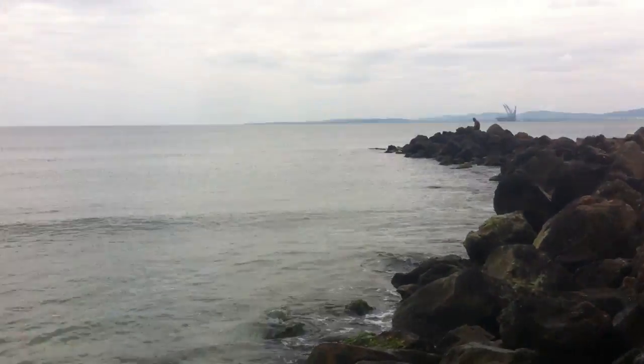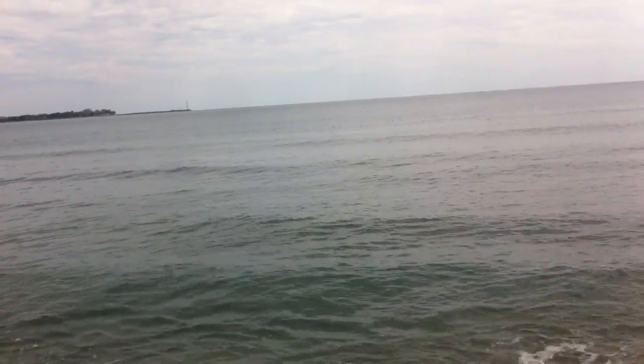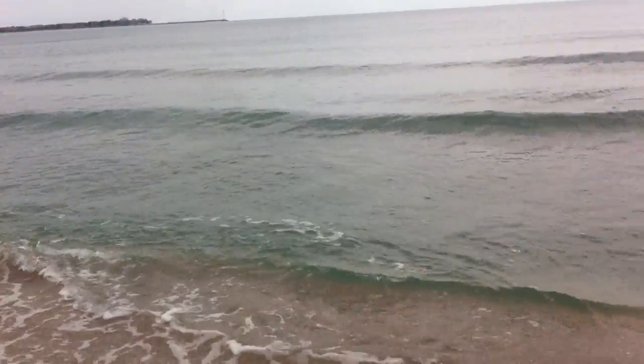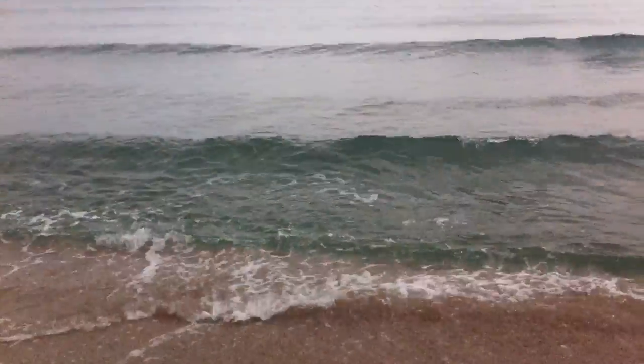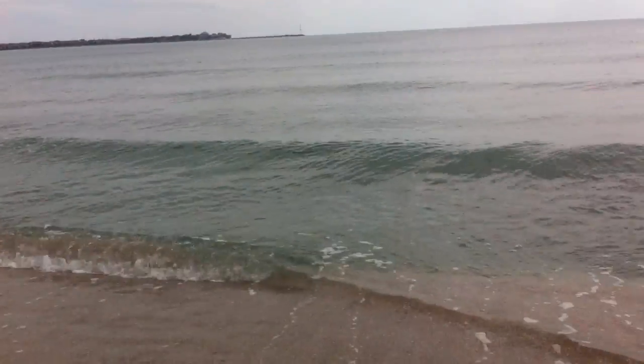Stacks, such as Old Harry in Dorset, back in the UK. The stacks will stand tall for several hundred years until the waves constantly erode it, causing it to fall down, creating a stump. Eventually, because of the waves, this will erode away.